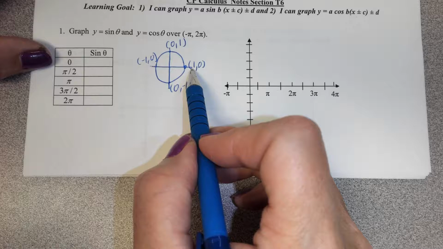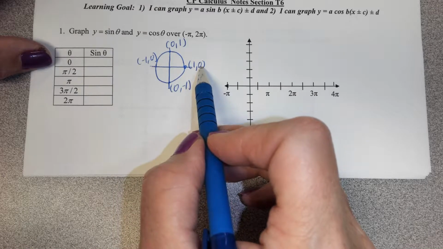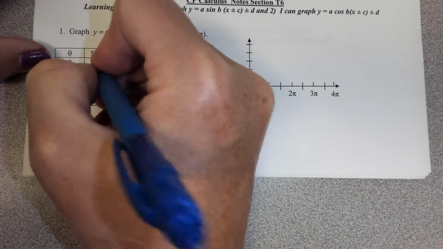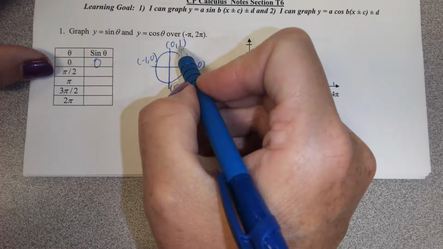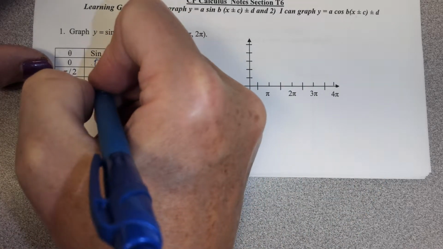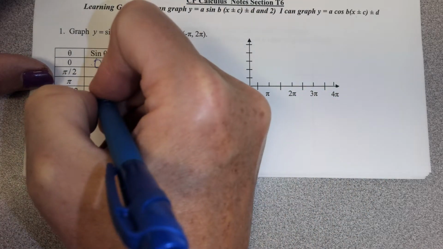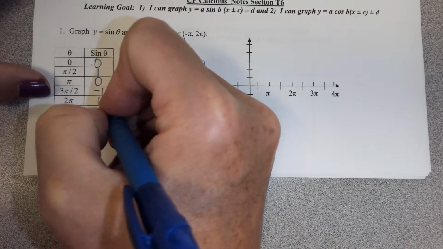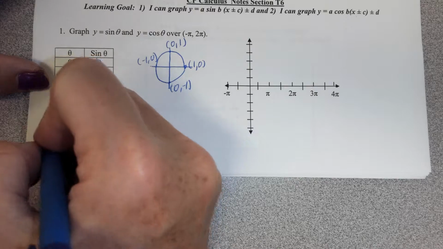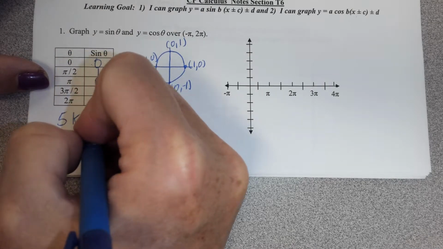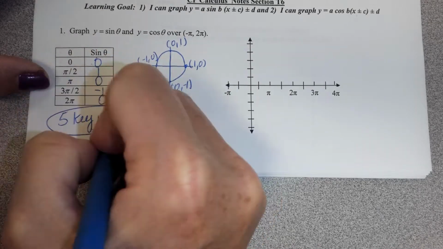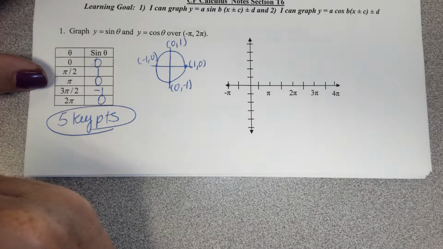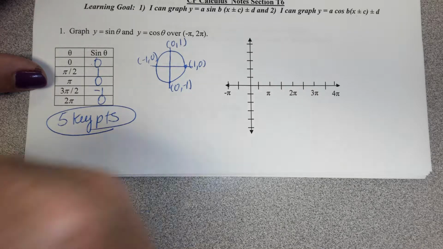So at 0 degrees or 0 radians, we're going to have 0 as the answer for sine. At pi over 2 radians, our answer for sine is 1. At pi, it's 0. At 3 pi over 2, it's negative 1. And at 2 pi, it's 0 again. These are called the 5 key points. If I ask for those for sine, that's what they are.